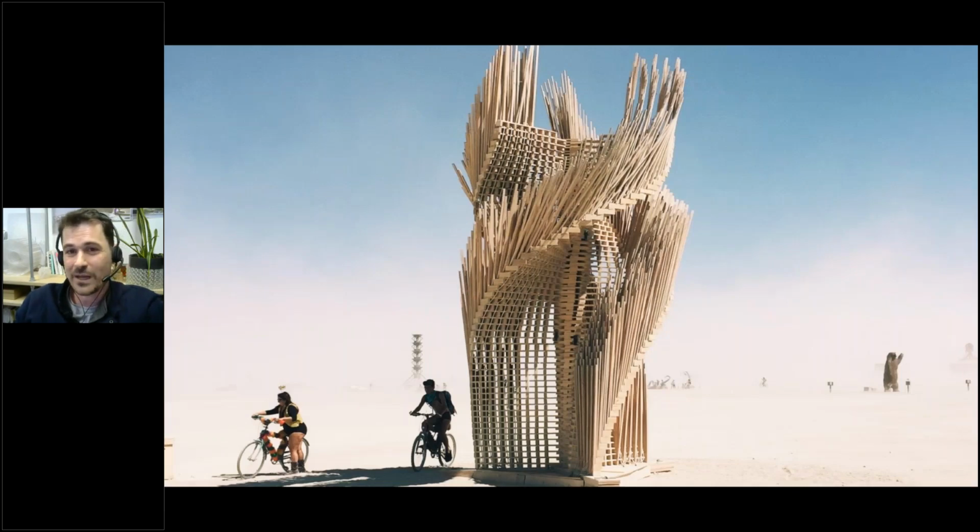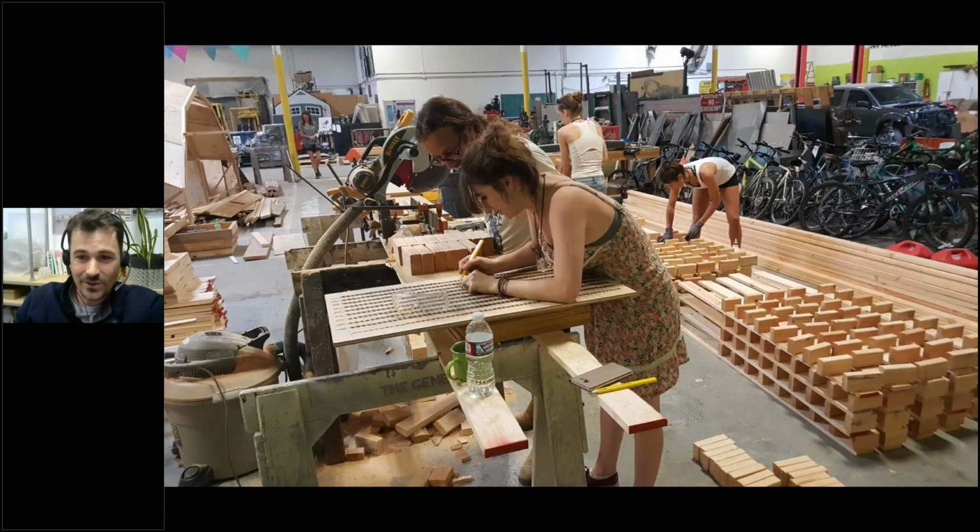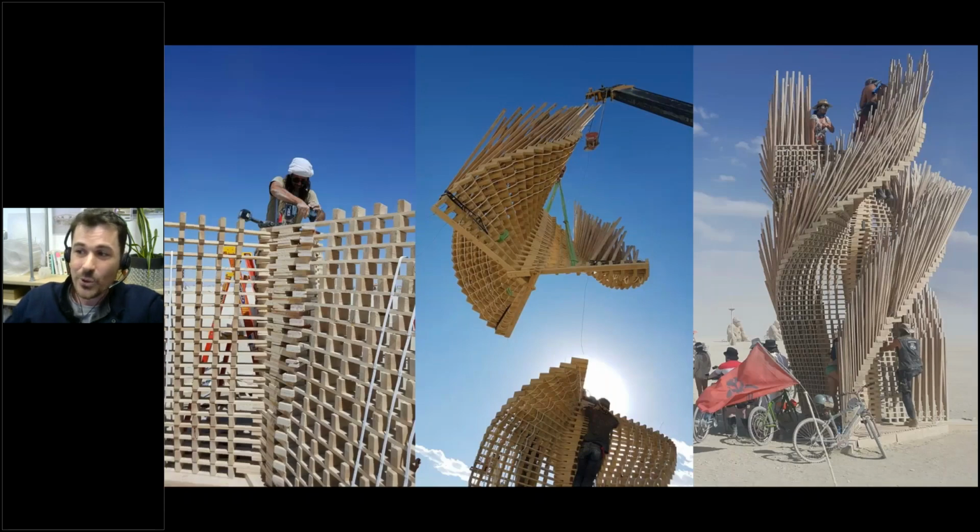We wanted to use 4x4s, 2x4s, 1x8s. We wanted to look at the industry, the brackets, the circular saws, and develop systems based on what we can find in the market, or in the most common knowledge of carpentry.